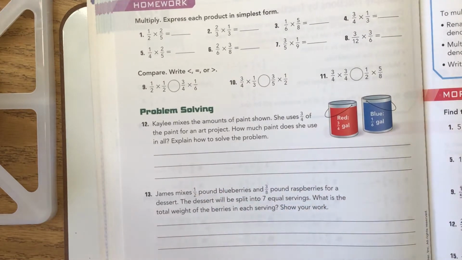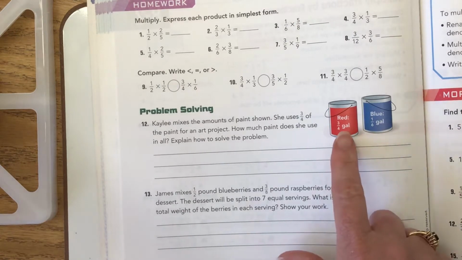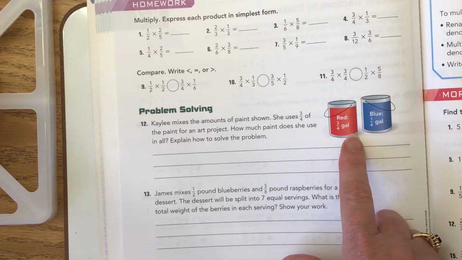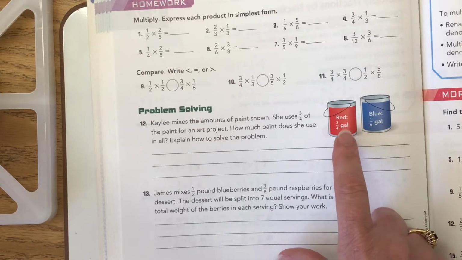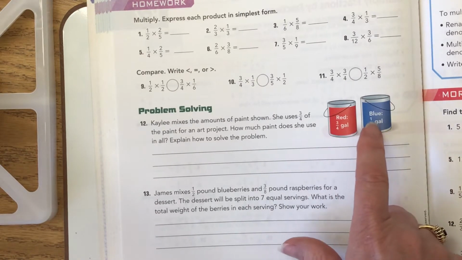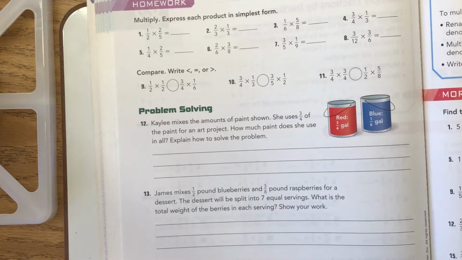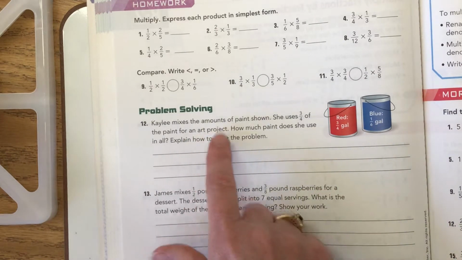Number 12 says, Kaylee mixes the amounts of paint shown. She uses 3/4 of the paint for an art project. How much paint does she use in all? Well, she has red paint and blue paint. So first we have to find out how much paint she had when she mixes the amounts.